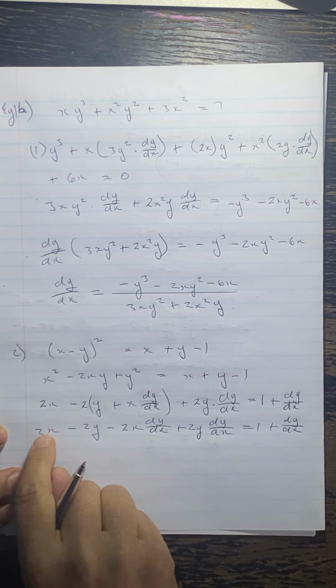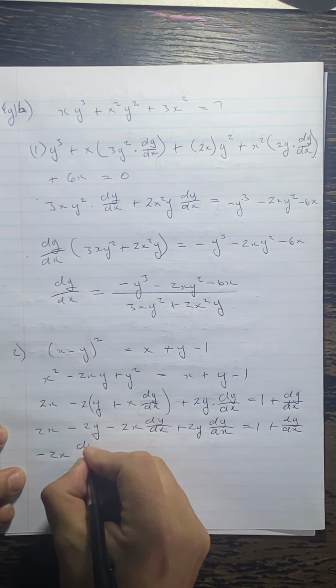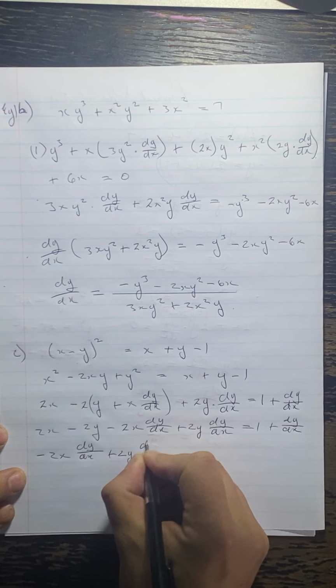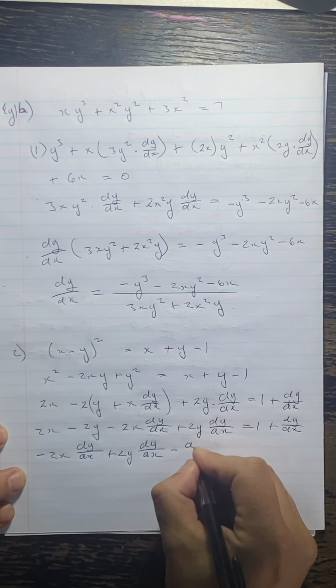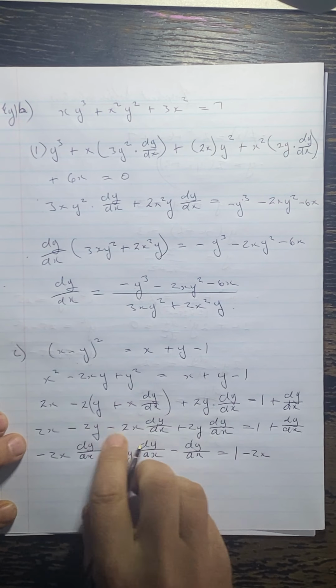dy/dx is to this side, everything else to that side. So we get minus 2x dy/dx plus 2y dy/dx minus dy/dx is equal to 1 minus 2x plus 2y.